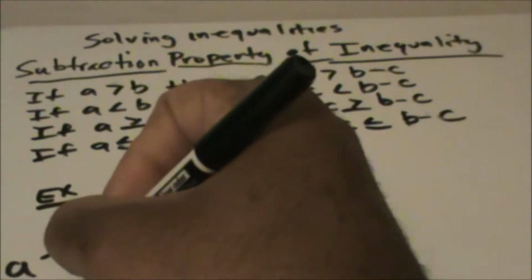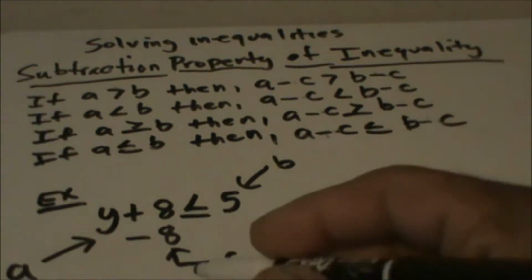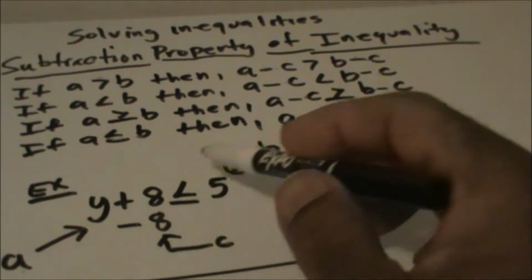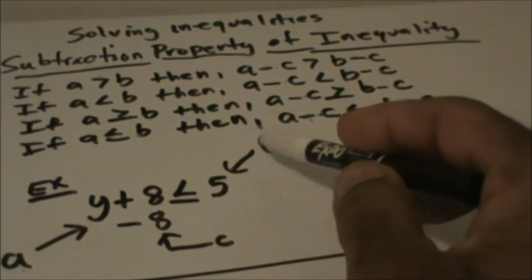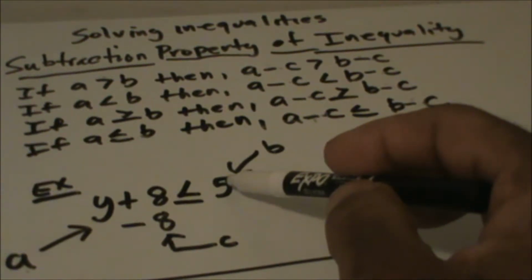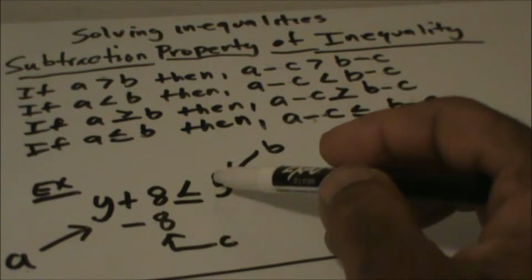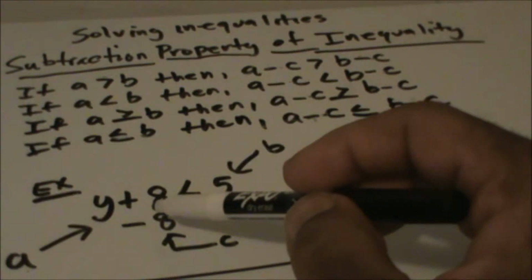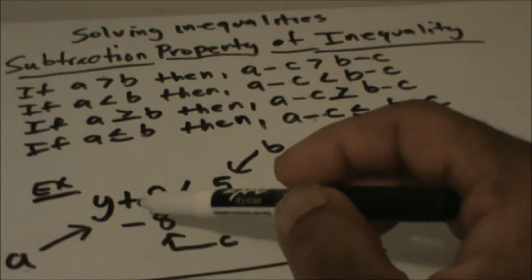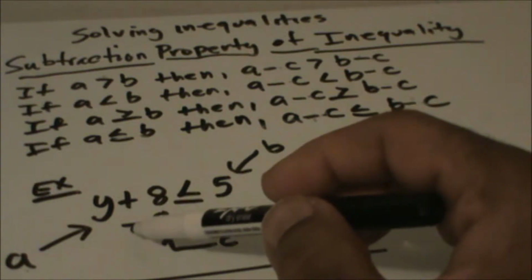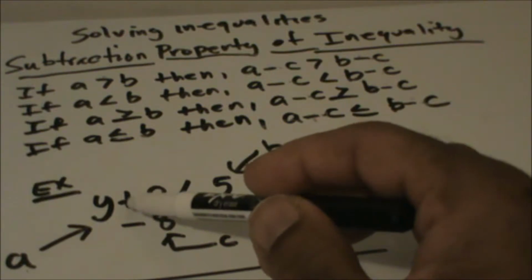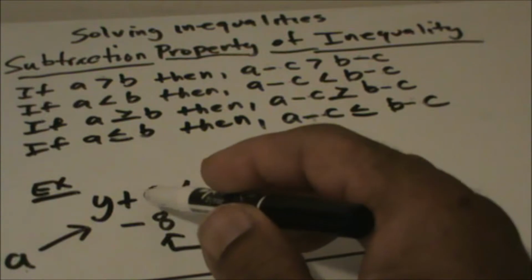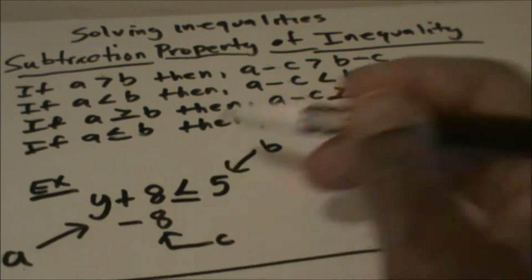Just try to see if you can figure this out now. So this is your A. It's part of the equation. Your B right here is your B value, which is a constant number after the inequality sign. And your C value begins when you start using the properties. Whether it's addition, you add. In this case, you're subtracting because you have an opposite sign that you're trying to cancel out. A positive and a negative will cancel.